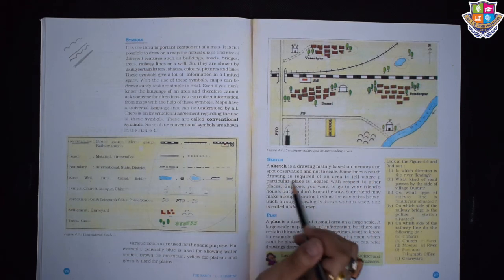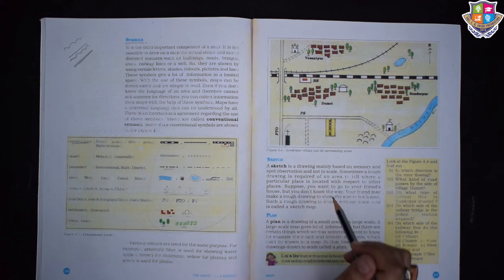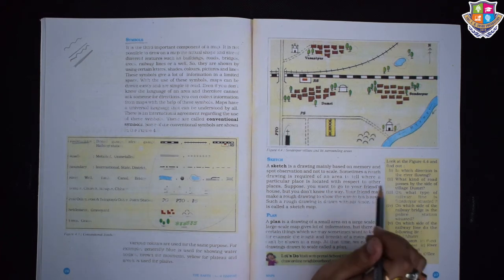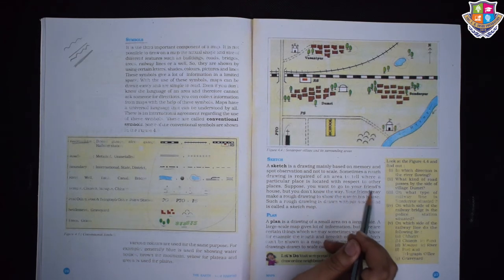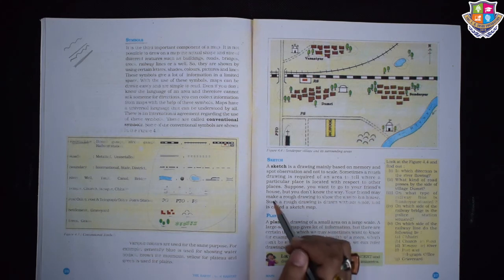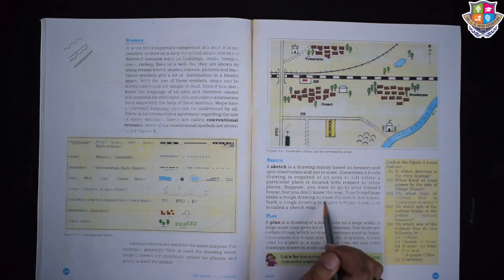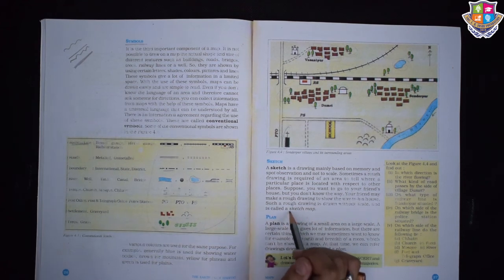Next, sketch. A sketch is a drawing mainly based on memory and spot observations and is not to scale. Sometimes a rough drawing of an area is required to tell where a particular place is located with respect to other places. Suppose you want to go to your friend's house but you don't know the way. Your friend may make a rough drawing to show the way to his house. Such a rough drawing, drawn without scale, is known as a sketch map.